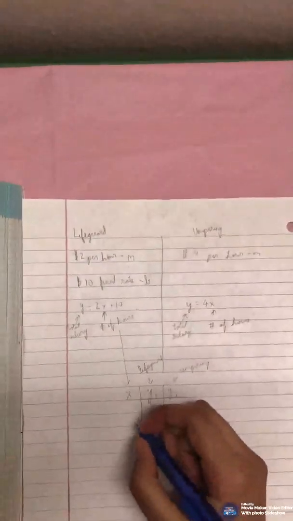Since we can't have negative hours because all time has to be positive, let's start with 0 hours and go till 6. So 0, 1, 2, 3, 4, 5, and 6. So we created our table, and then let's plug in 0 in this equation. We find out that y1 is 10. If you plug in 0 in this equation, we find out y2 is 0. Plug in 1 in this equation, we find out y1 is 12. We plug in 1 in this equation, we find out it's 4.